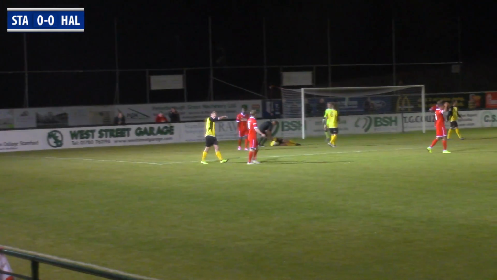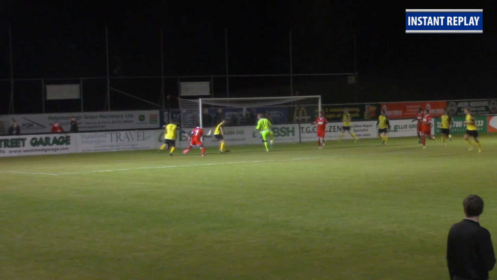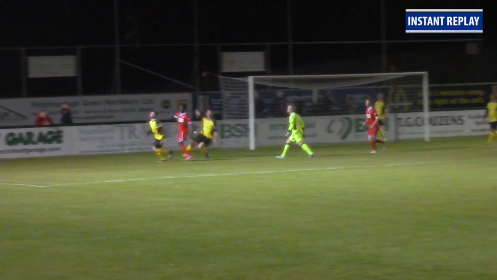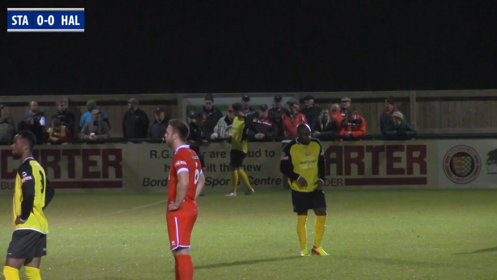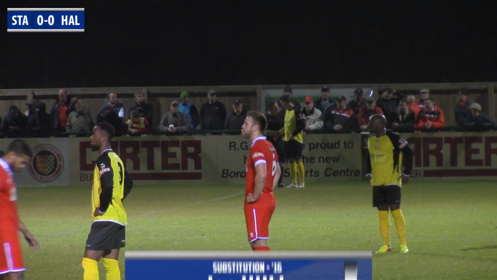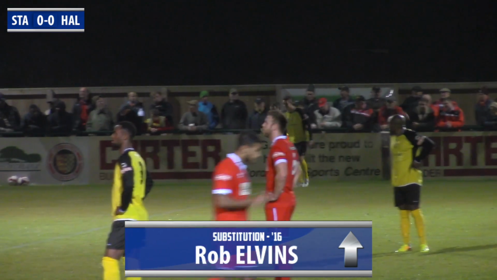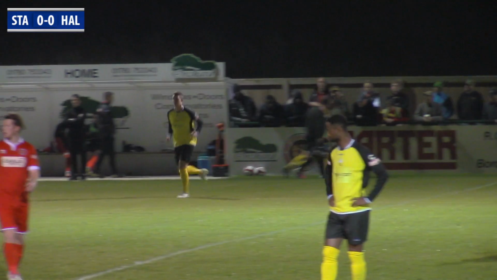And an injury, looks like, to Joe Hall. Substitute for Halesowen, going off number 5. And Halesowen are going to make a substitution, replacing the injured Joe Hall is number 12, Rob Elvins. And that's a bad blow for Halesowen in this game.